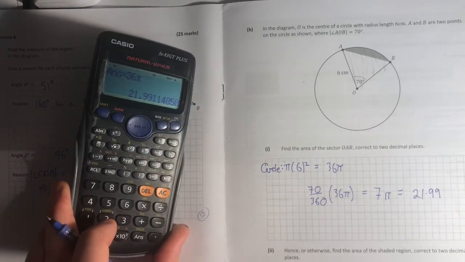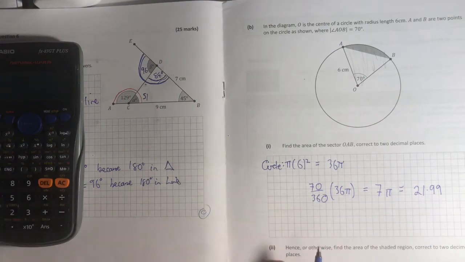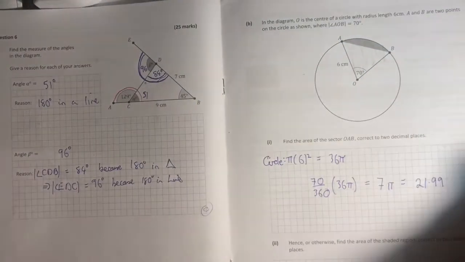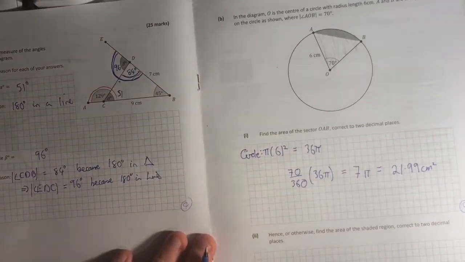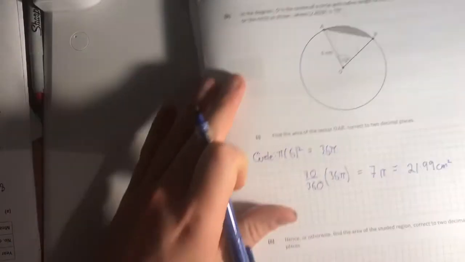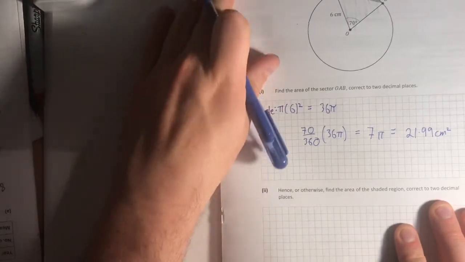Okay, so we would go to the third one, and if that was 5 or bigger, we would round up, but it's not, so we leave it alone like that. And maybe we should put in, because that was centimeters, this is going to be centimeters squared. Okay, next job. Hence or otherwise find the area of the shaded region, correct to 2 decimal places.